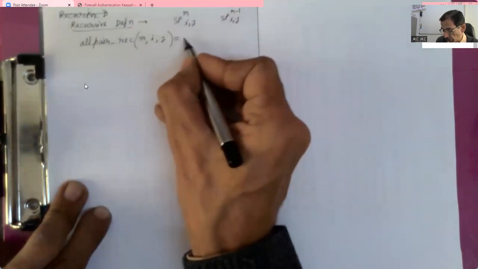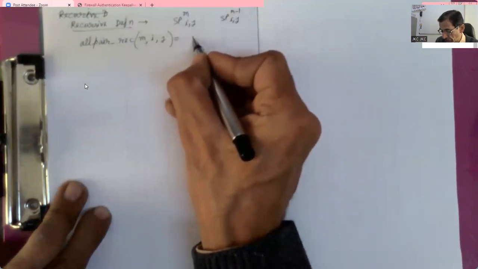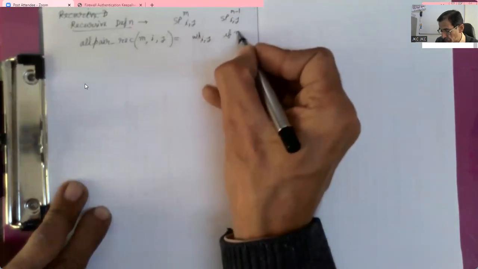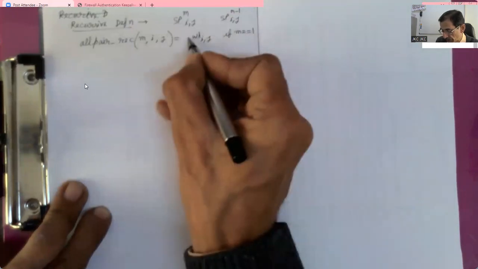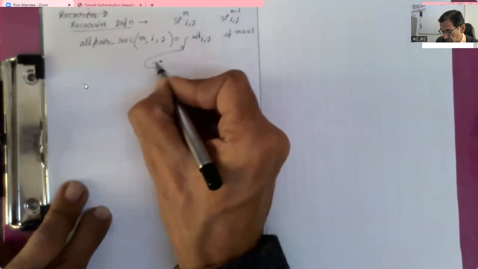Equal to, I can easily see this was nothing but SP m minus 1, i j. So if non-recursive, this value is effectively equal to weight of i j if m equal to 1. And otherwise, this is going to be equal to this value.